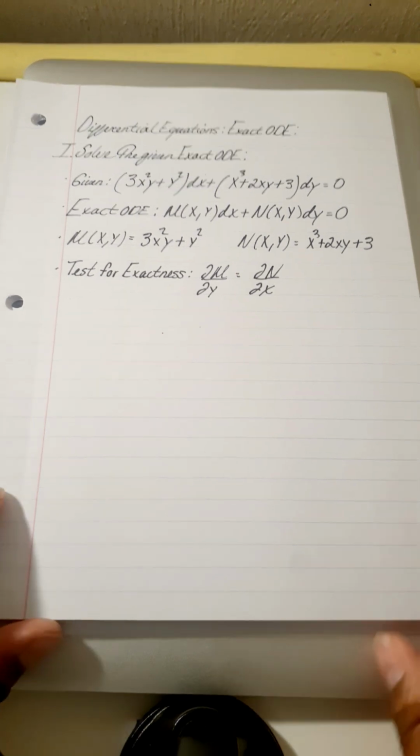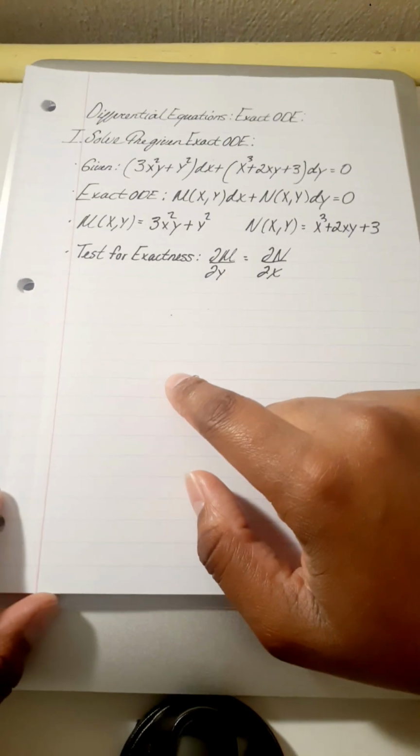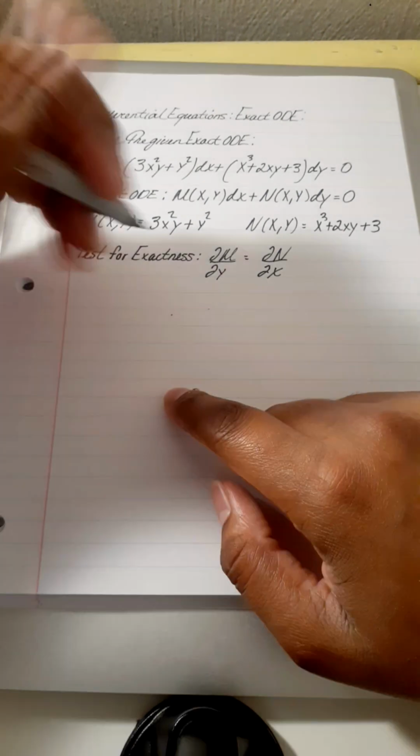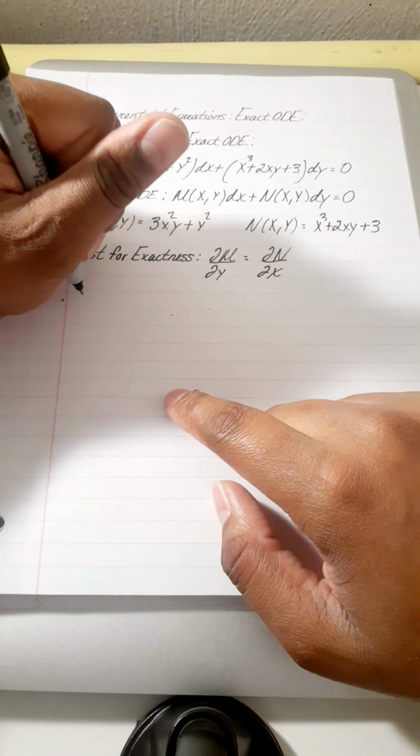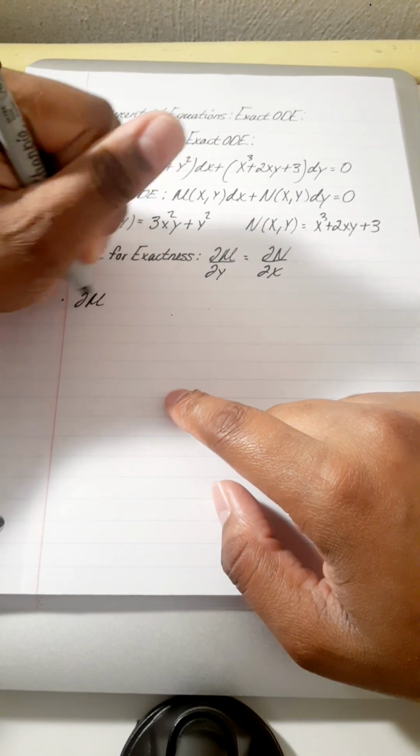So run through the test for exactness at least once prior to starting these problems. As long as you're good with taking partial derivatives, it shouldn't take a significant amount of time.